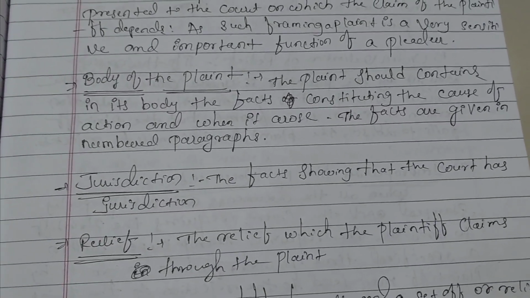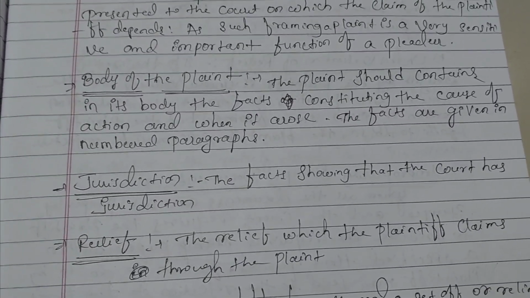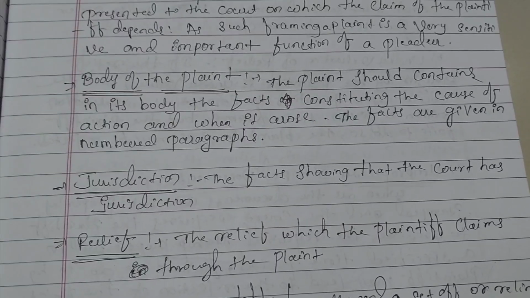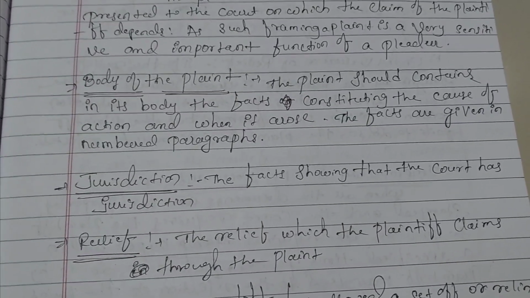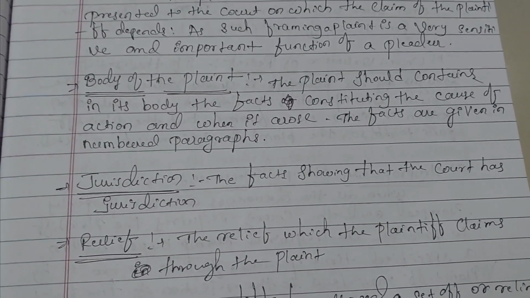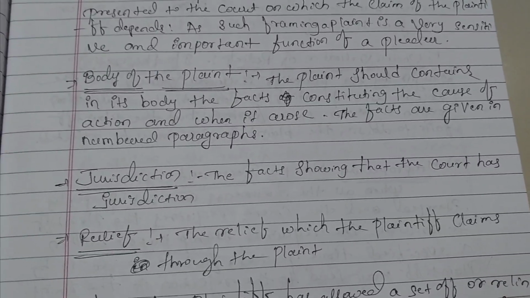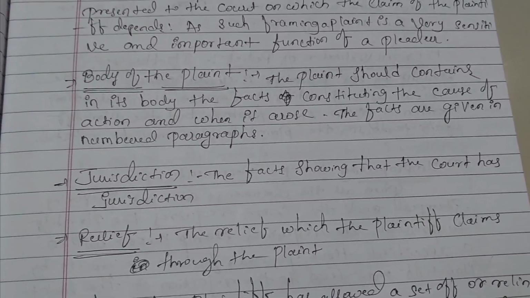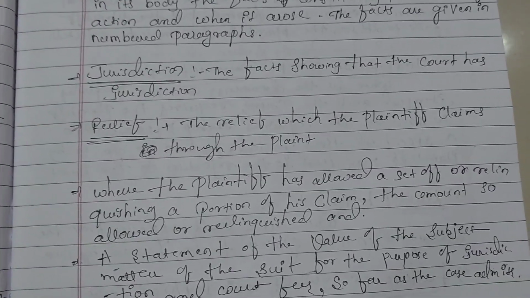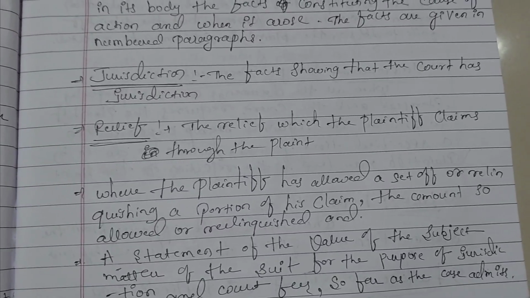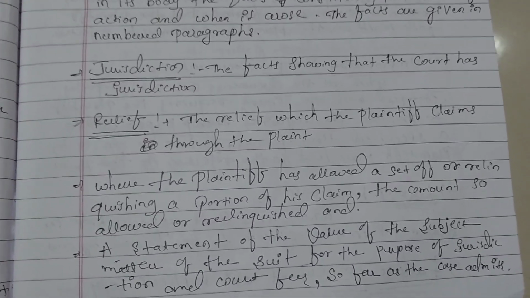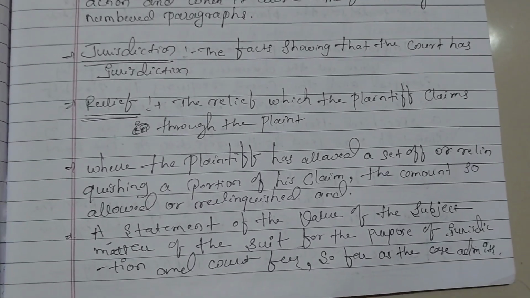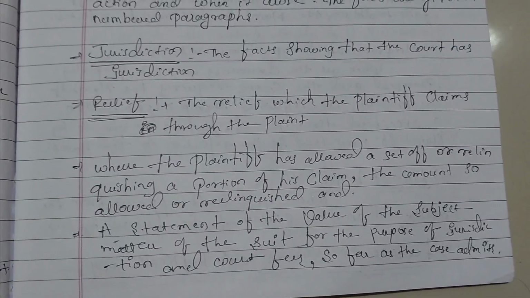The plaint should contain in its body the facts constituting the cause of action and when it arose. The facts are given in numbered paragraphs. Jurisdiction. The facts showing that the court has jurisdiction. Relief. The relief which the plaintiff claims through the plaint.